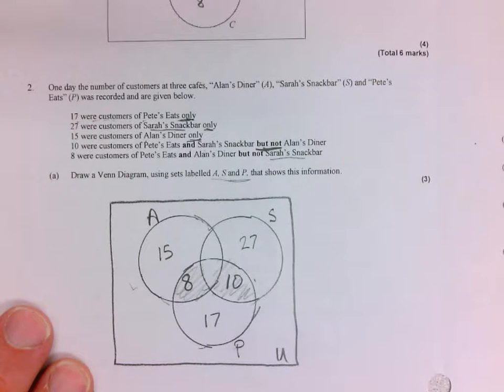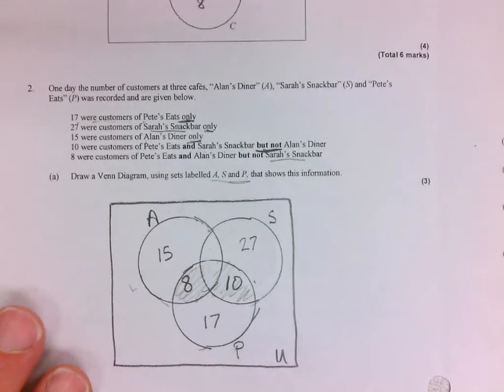So if you look over on your paper, part B, it says there were 48 customers of Pete's Eats that day.